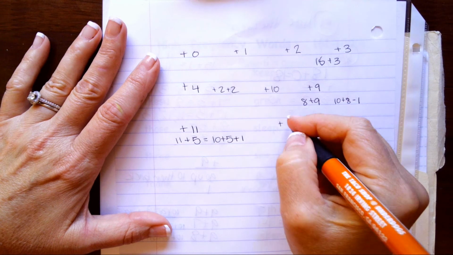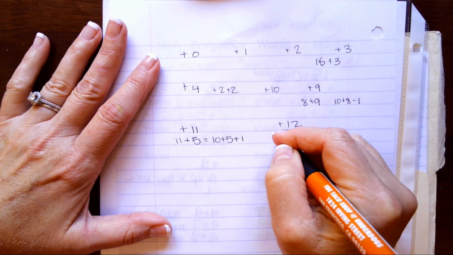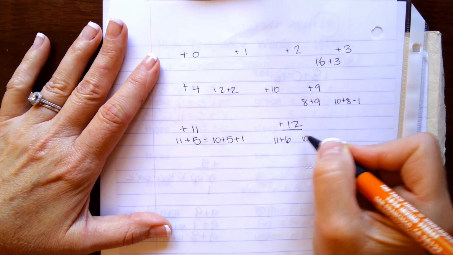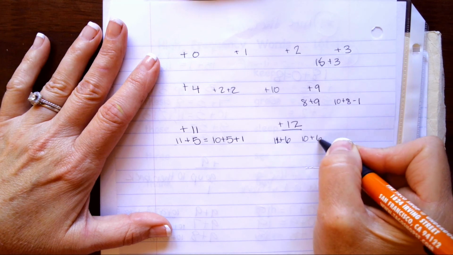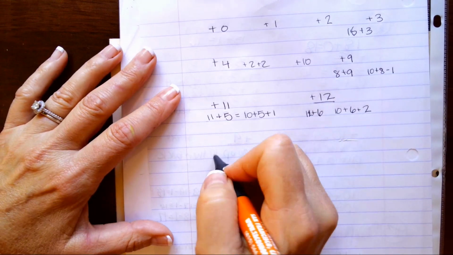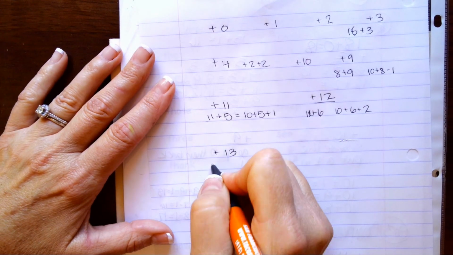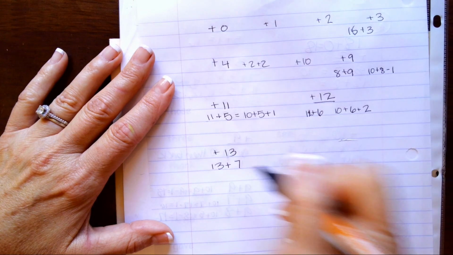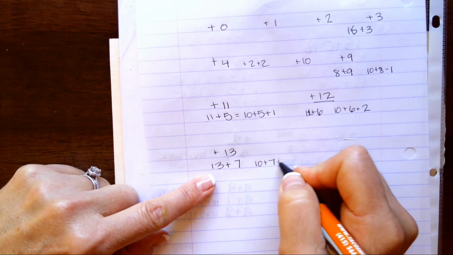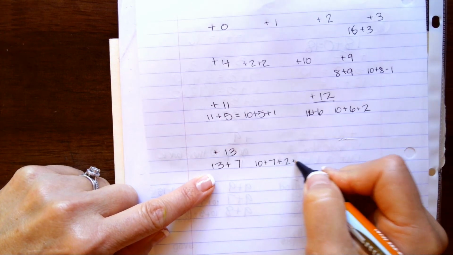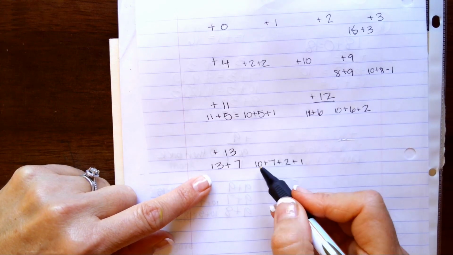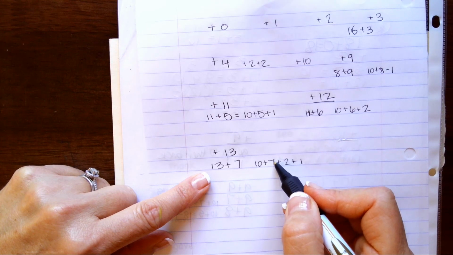Our plus 12 strategy is same thing, but instead I'm going to use my plus 10 strategy, and I'm going to say 10 plus 6, and then I'm going to go up 2 more on the back. Plus 13, I'm going to use the same strategy, but I'm going to add 3 on the back. So I'm going to say 10 plus 7, and I like to break my 3 into a 2 and a 1. It just makes it easier to work with, but you can also keep it as a 3. So 10 plus 7 is 17, and then count up 18, 19, 20.